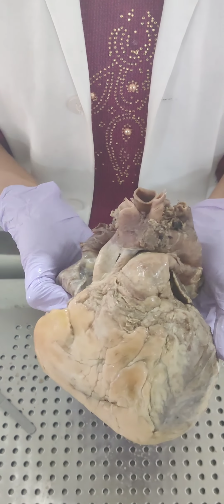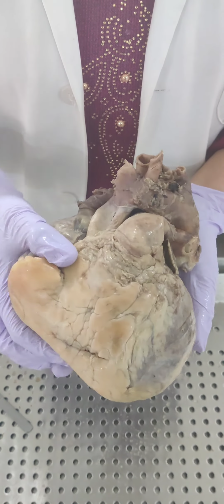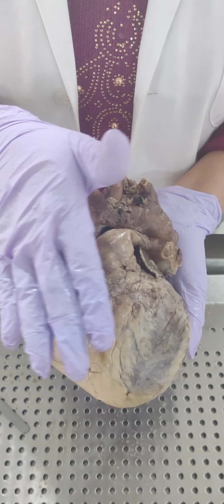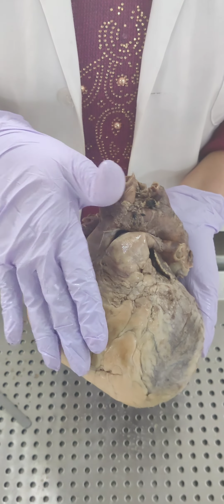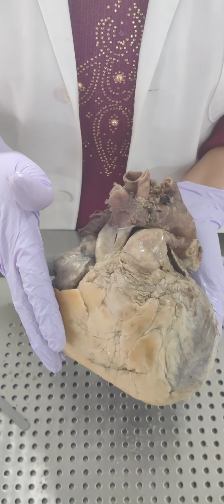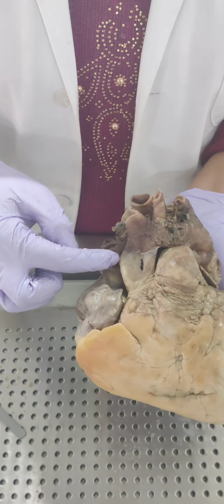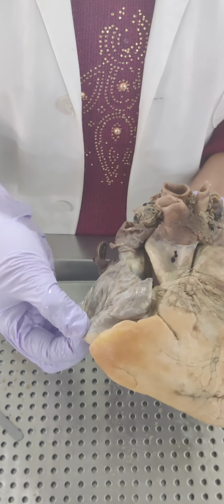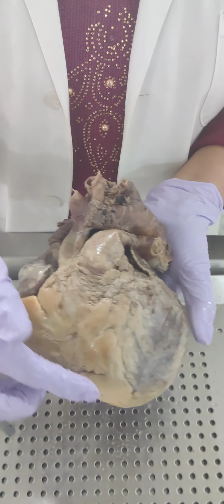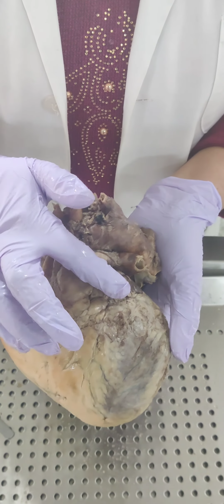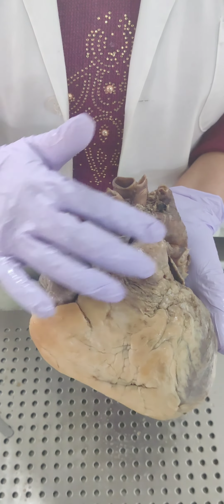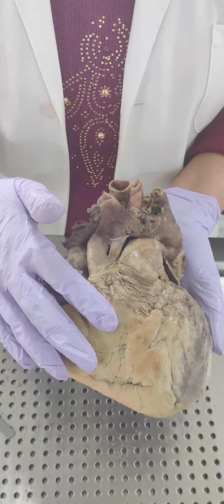Then the surfaces. So first we have the sternocostal surface, because it is lying in contact with the sternum and the costal cartilages. That is why it is known as sternocostal surface. This is formed by the right atrium. So this chamber is the right atrium of the heart. This is the right ventricle. This is left ventricle and this is left auricle. So all four chambers are contributing in the formation of the sternocostal surface.